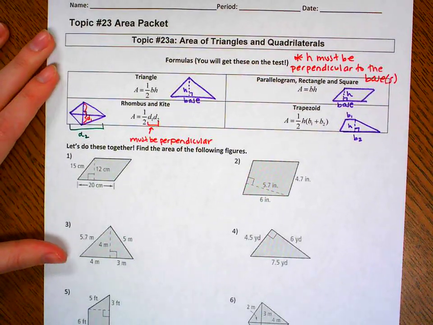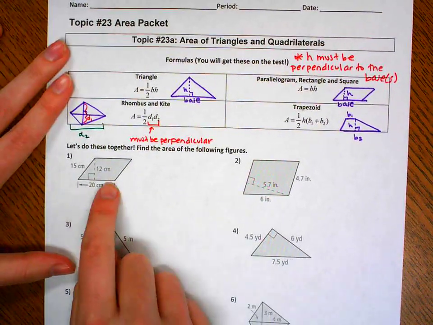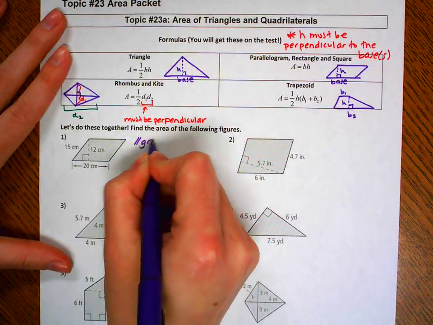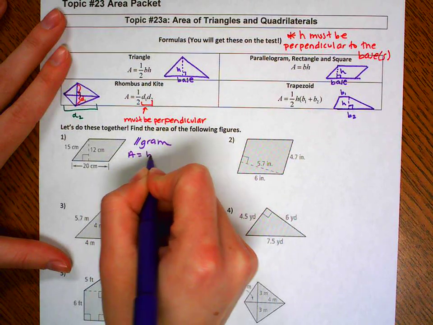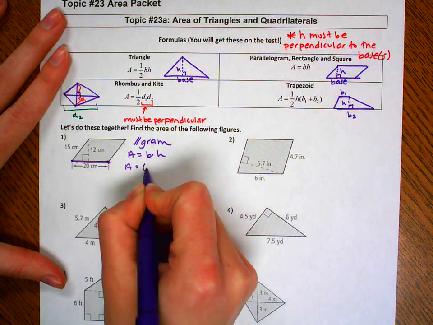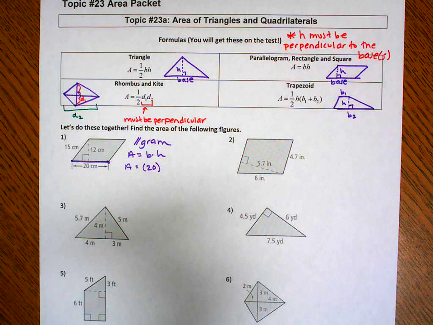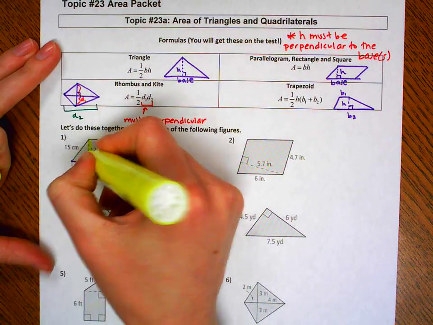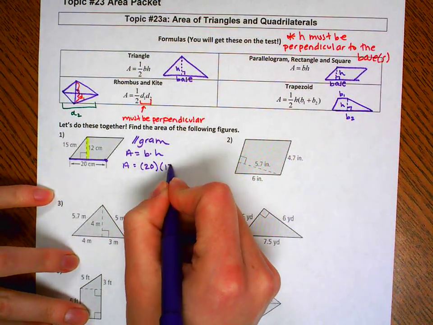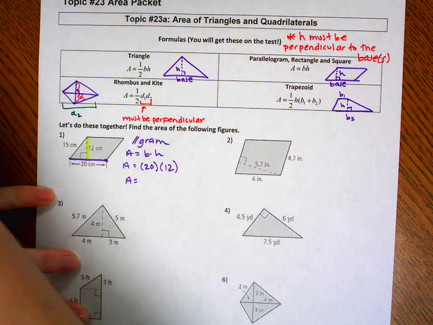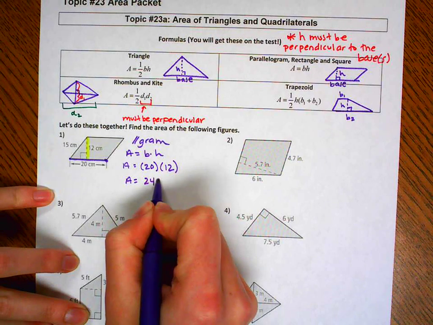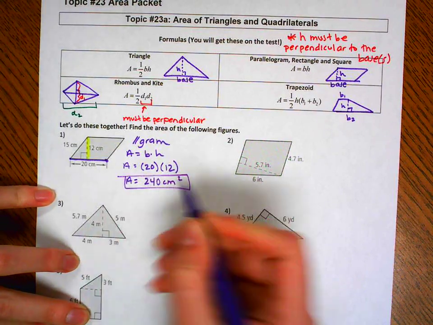Find the area of the following figure. So the first thing we want to do is figure out which category it goes in. Well, this is definitely going to be a parallelogram. And my formula for parallelogram is area equals base times height. Well, my base is 20. Remember, my height has to be perpendicular. I'm going to start doing my heights in a highlighter. My height has to be perpendicular, so it's not the 15, it's the 12. And if I do 20 times 12, I get 240. Okay, on to number 2.